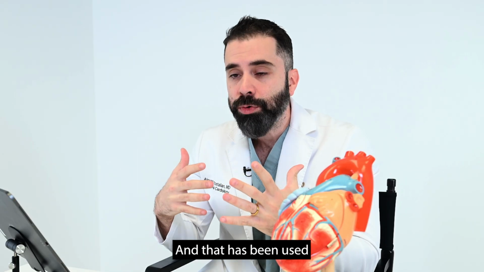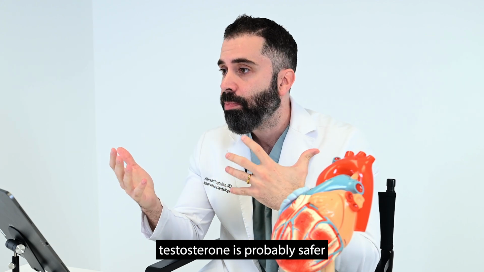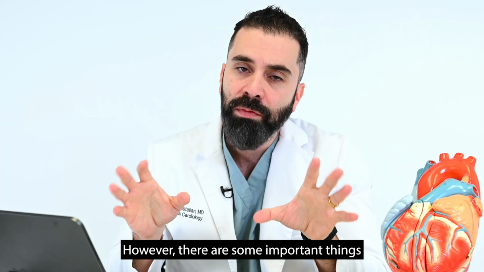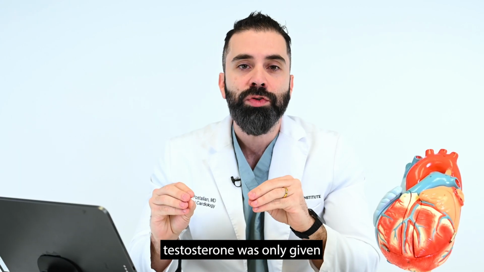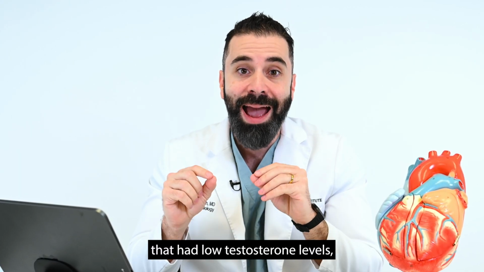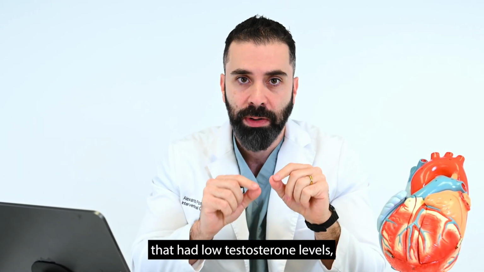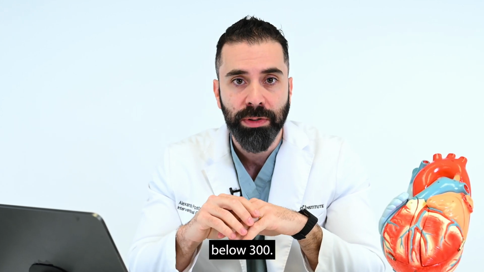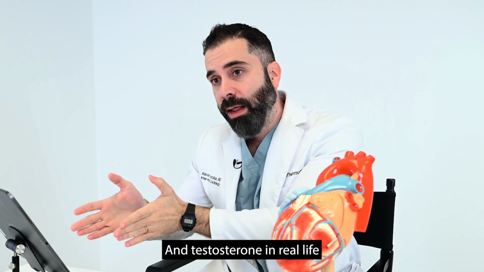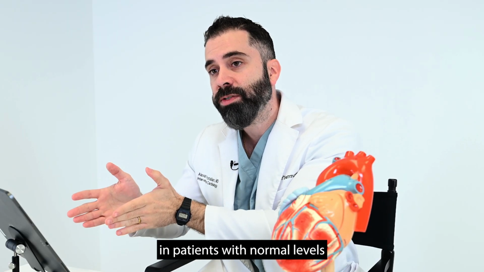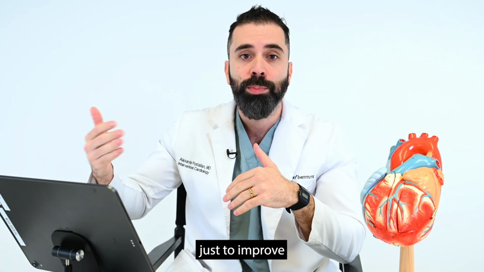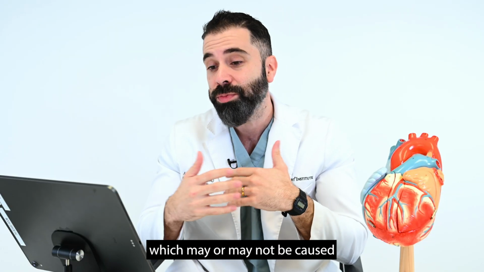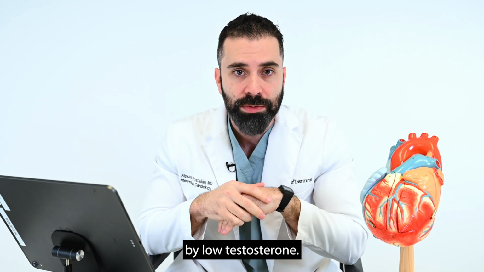And that has been used to sort of say, hey, testosterone is probably safer than we initially thought. However, there are some important things to mention. In that study, testosterone was only given to patients that had low testosterone levels, below 300. And testosterone in real life is being used often in patients with normal levels or low normal levels, just to improve their symptoms of fatigue, which may or may not be caused by low testosterone.